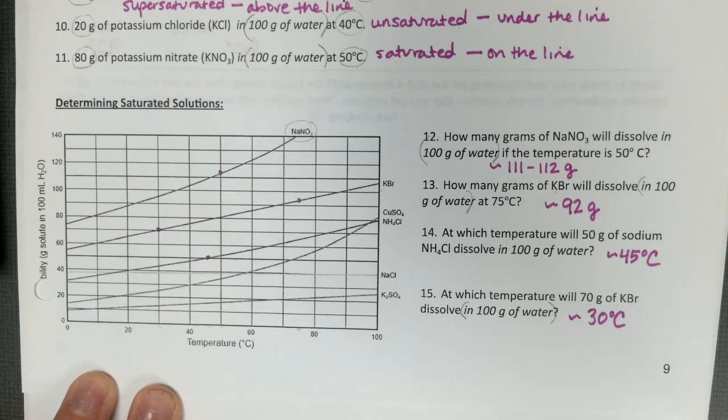Okay, so again, you've got to take your time. I just messed up there as well. So you want to make sure that you're looking at the right compound and you're reading either your y-axis if it's for grams or your x-axis if it's for temperature.